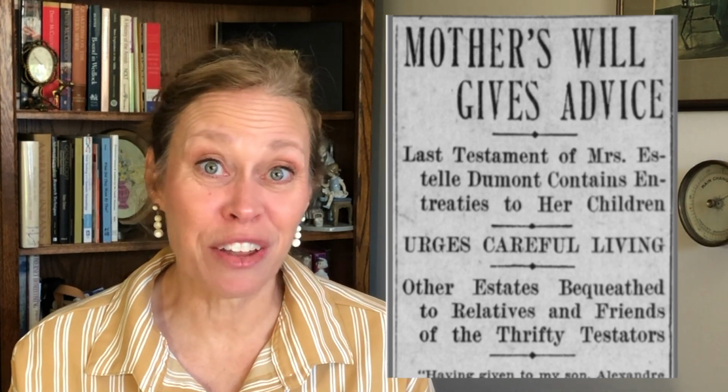I love newspapers. Newspapers are great because you'll find the craziest stuff in newspapers. I have an example here of a will of, I think, my 3rd great grandmother, and her will actually was destroyed in the San Francisco fire, but this newspaper article survived, and it talked about the fact that she wanted her children to be wise in their lives. It's so funny. So I love that. And it told me a lot about my great grandmother.